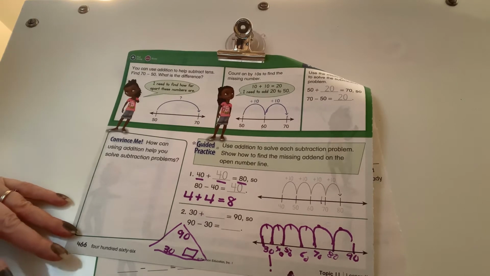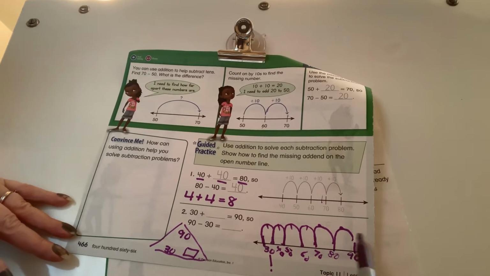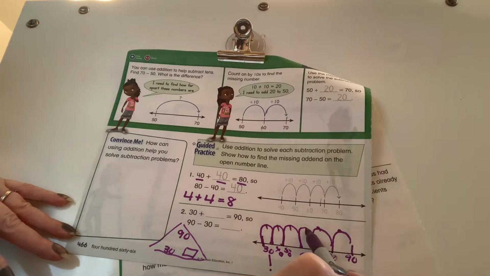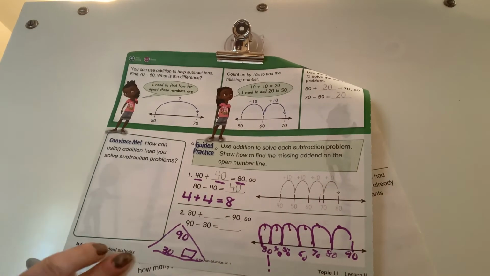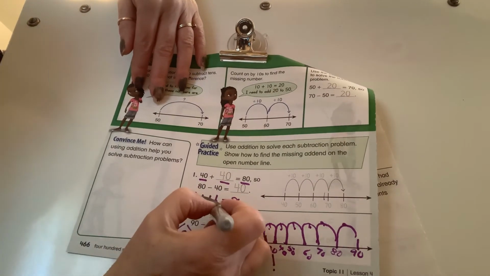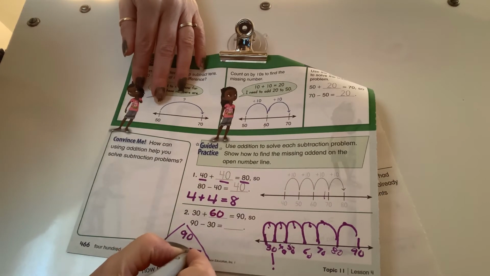Right. Oh, Jersey, thank you for reminding me. We're not just counting the hops. We need to count them by tens. Here we go. 10, 20, 30, 40, 50, 60. 6 hops is really 60. So we're going to put this in there. And I'm going to put it in my house just for fun.